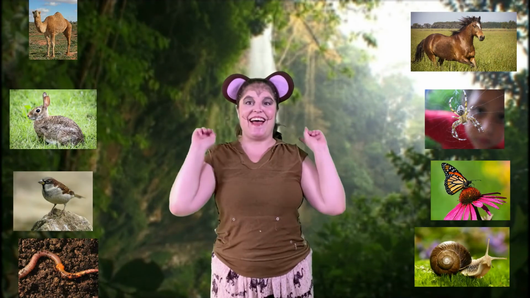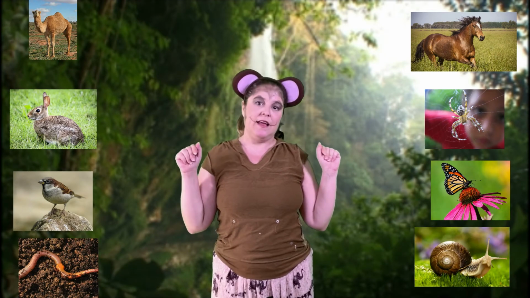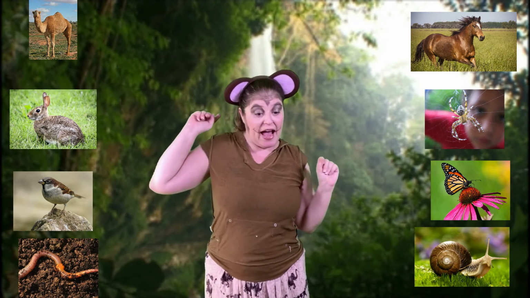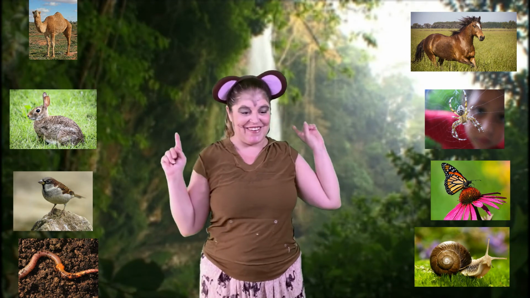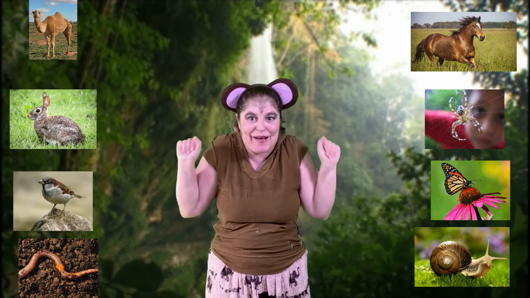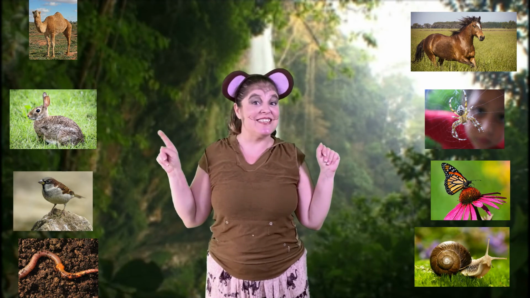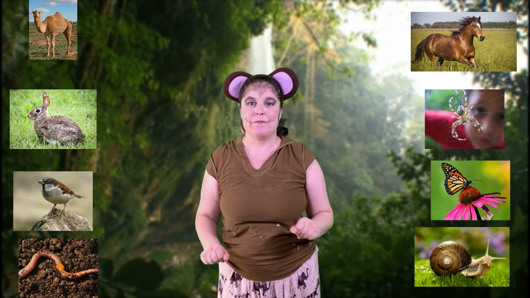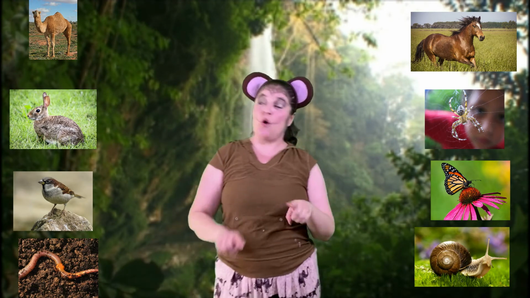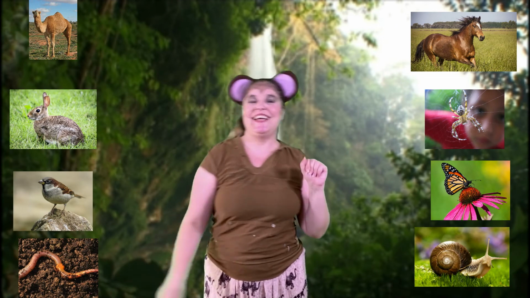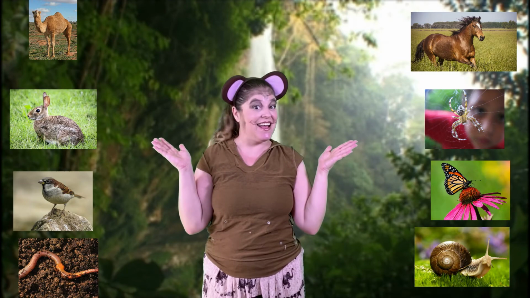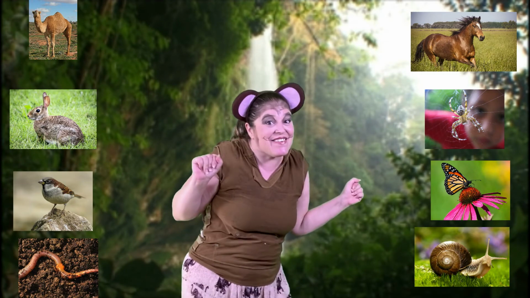So, take a look at these animals. We have a camel, we have a flutterby, we have a worm, we have a rabbit, we have a spider, a horse, a bird, and a snail. Can you sort these animals into vertebrates and invertebrates? Go ahead, give it a try.